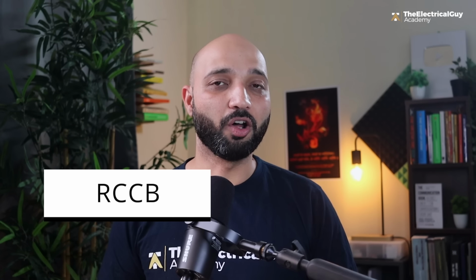And as a result, the fault current may not be large enough to trip the MCB quickly. That means there is a possibility that there is a fault in your system, but the MCB is not tripping because the fault current is not high enough because of high impedance. And that's why the TT system heavily relies on RCCBs, residual current circuit breakers, for protection. If the RCCB fails or is bypassed, the system becomes dangerous.